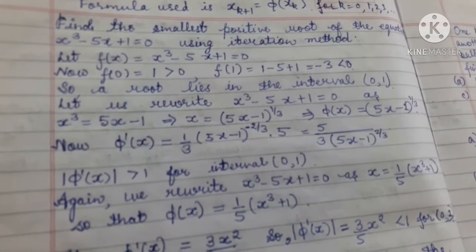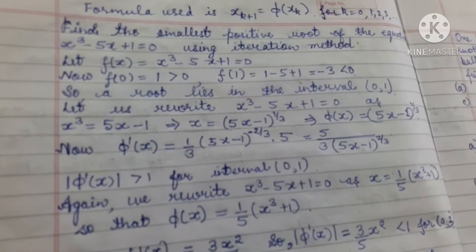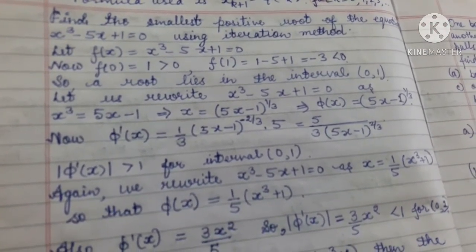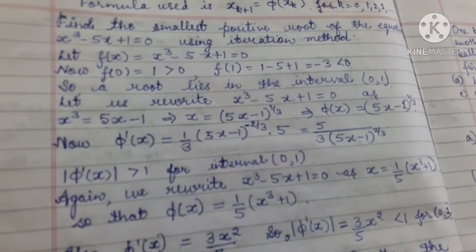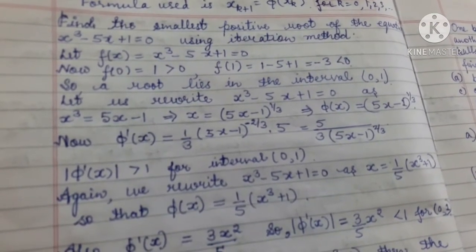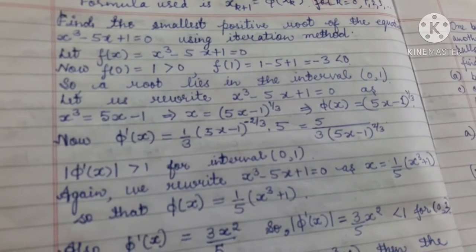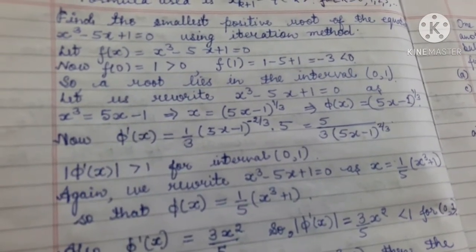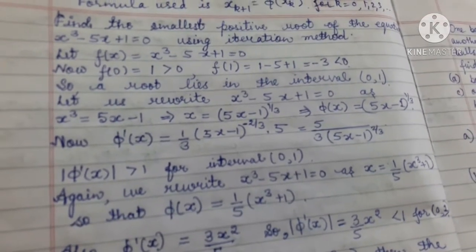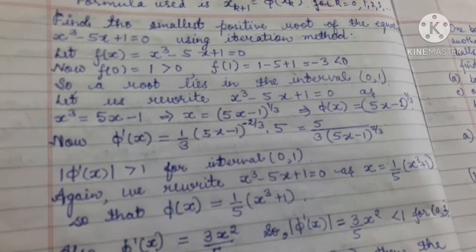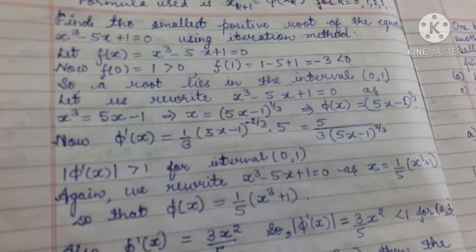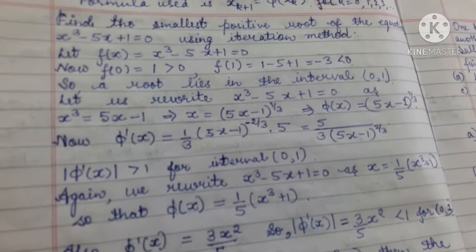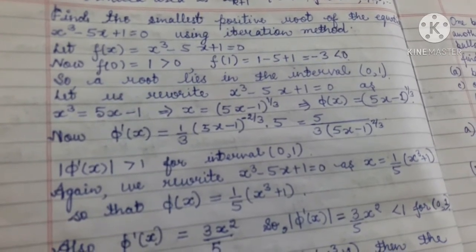Then we put x equal to 1, 2. We can also put x equal to 0.5, then 1, then 1.5 and 2. Now here I am putting x equal to 1, then f of 1 is equal to minus 3. It is less than 0. Now we will stop here. Why? Because we have got two values of x for which the value of the function is positive and negative. Right? So in the conclusion we can write that a root lies in the interval 0 to 1.